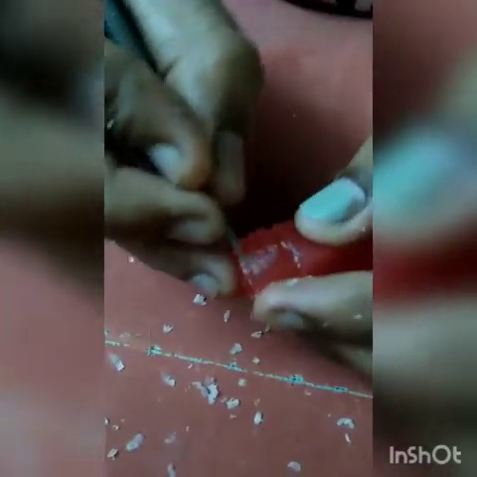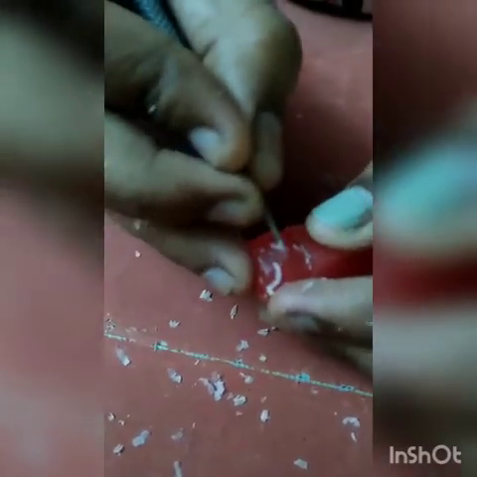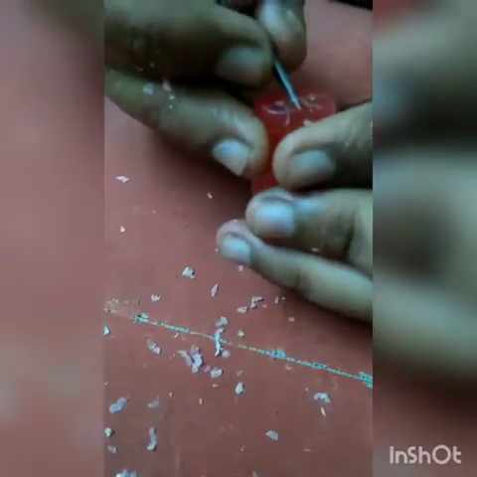So I've just made 2 slopes for the mesiobuccal and the distobuccal cusp, not touching the distal cusp now. So after making this, we are going to do the cusps.